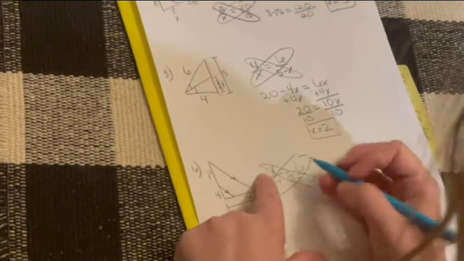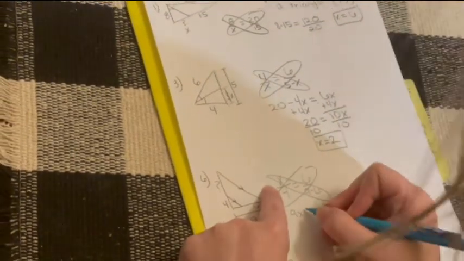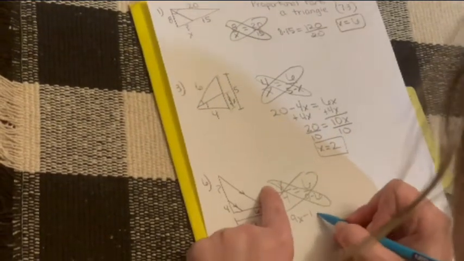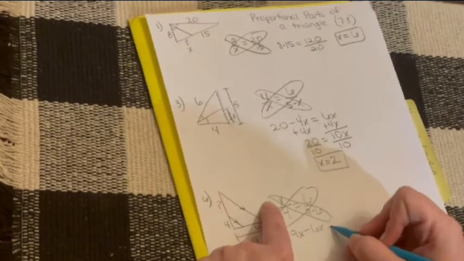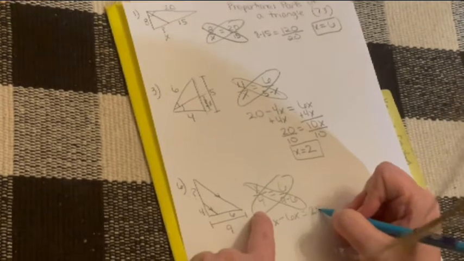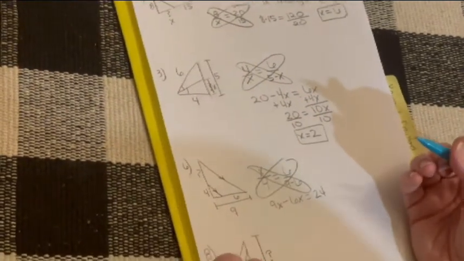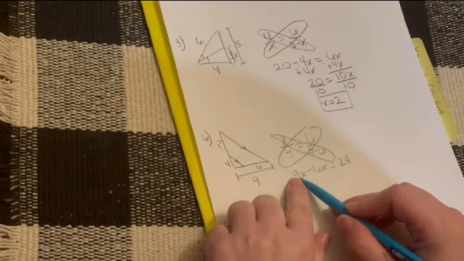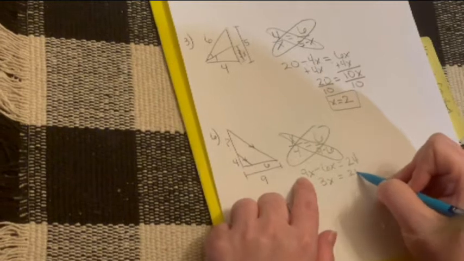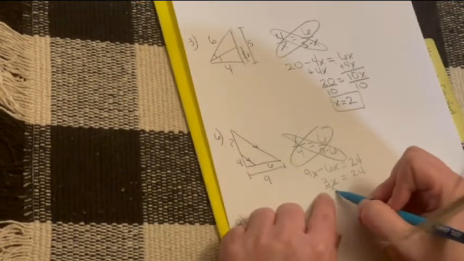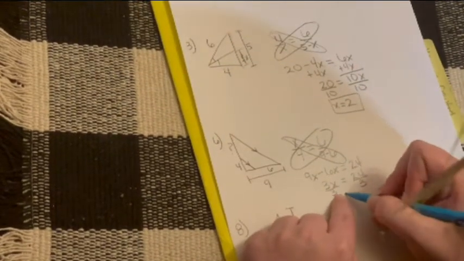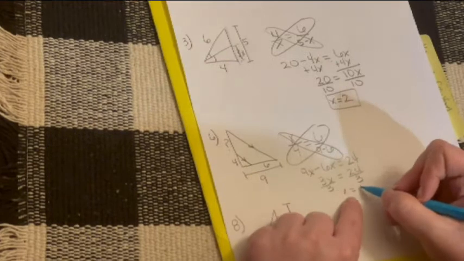So what's 9 times x? 9x minus 6x equals, what's 4 times 6? 24. Okay, so now what's 9 minus 6? That's going to give you 3x equals 24. Now we got to get x by itself. Divide by 3. So that leaves you with x equals 8.